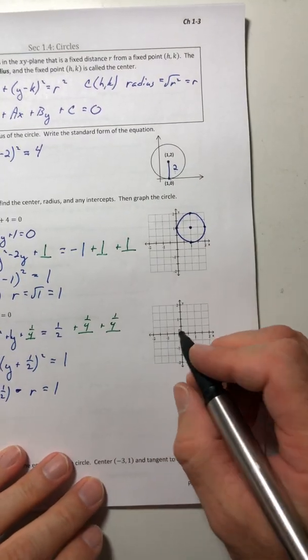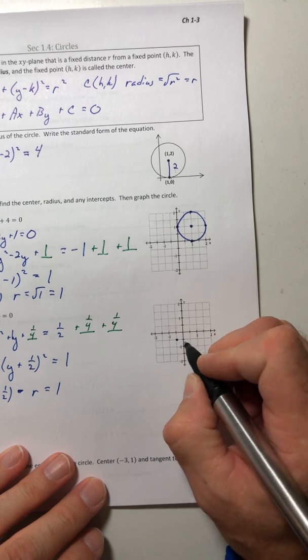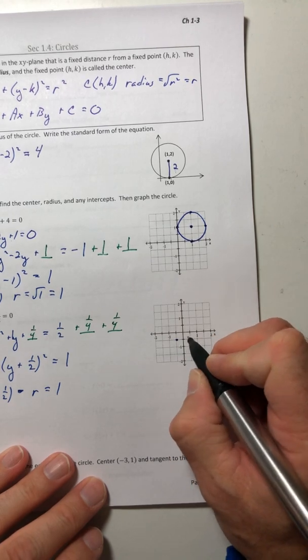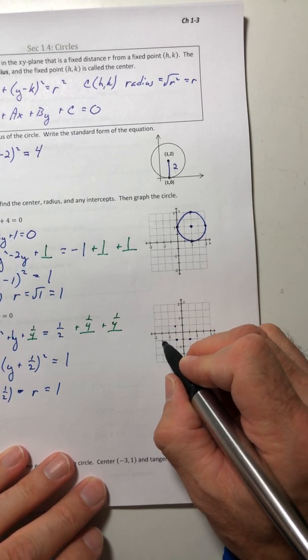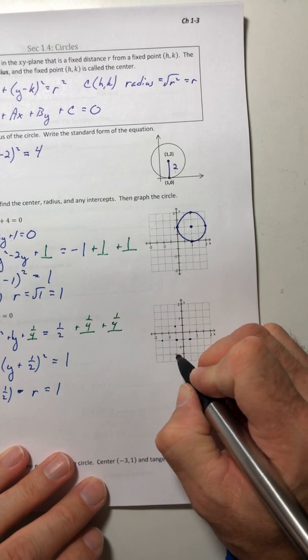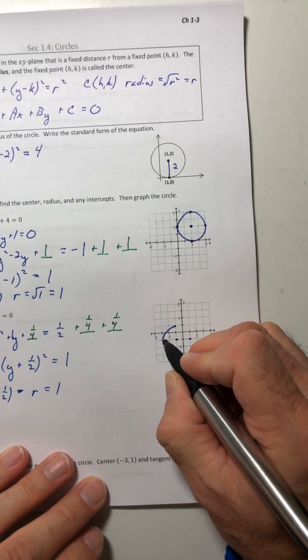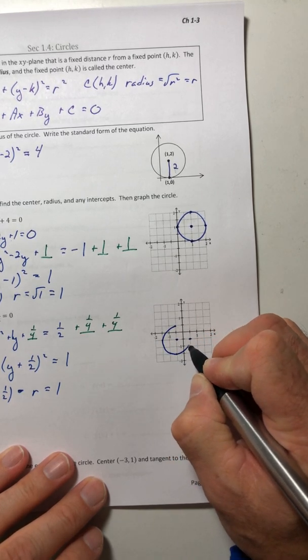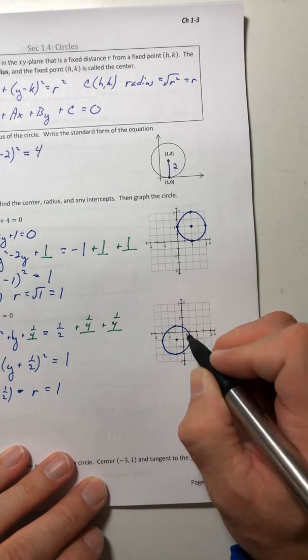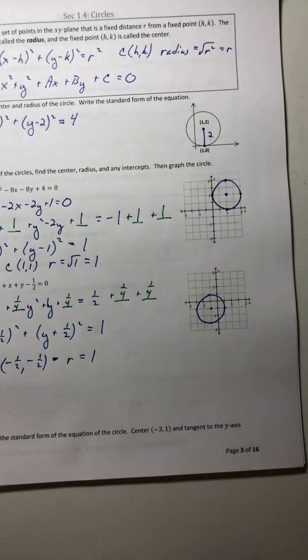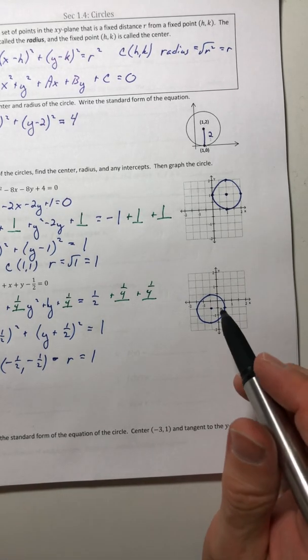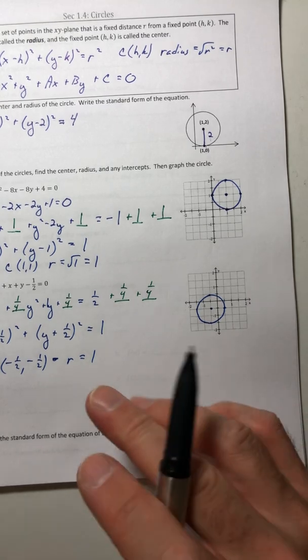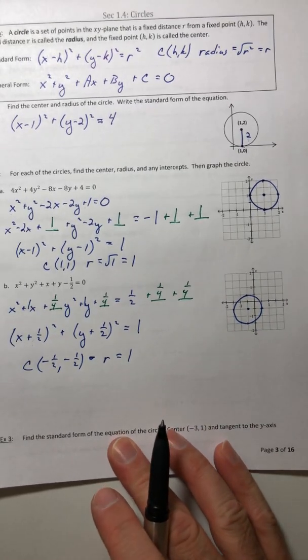Okay, so negative half is right here. Go up, down, left, and right all by 1. And then just draw your perfect circle. I've had a lot of practice with this, so my circles usually look pretty good, if I do say so myself. But you know, if yours is lopsided or it's like, whoa, that's a circle, that's okay. I'm not judging you on your art.